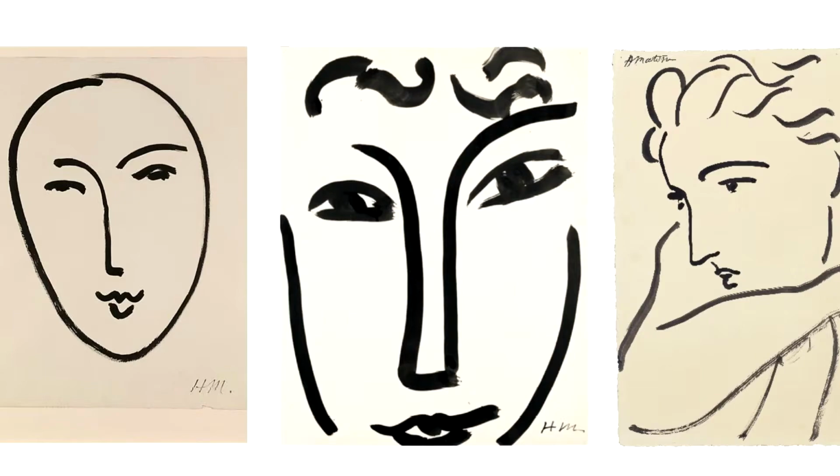In the article Matisse, Essence of Line, the writer Marco Finch says that these paintings are a testament to Matisse's long-standing fascination with the very act of drawing, stripped back to its purest form.